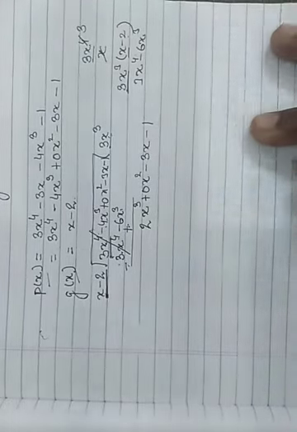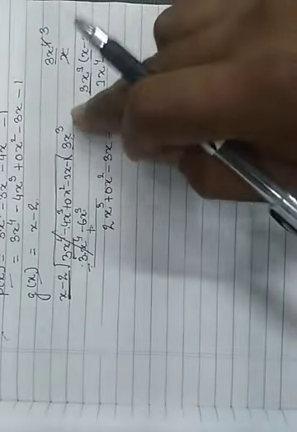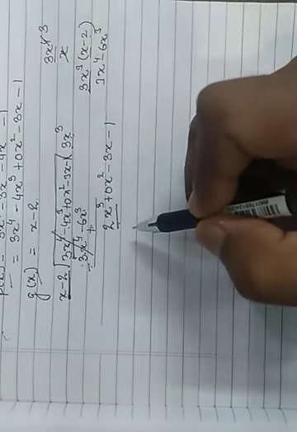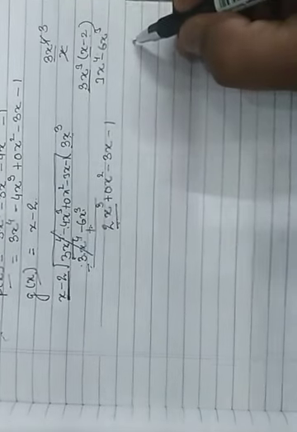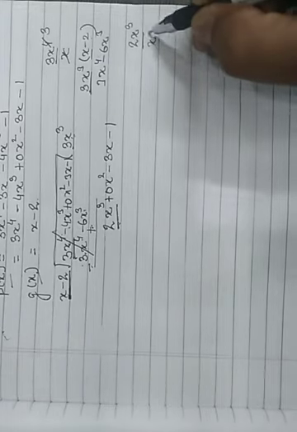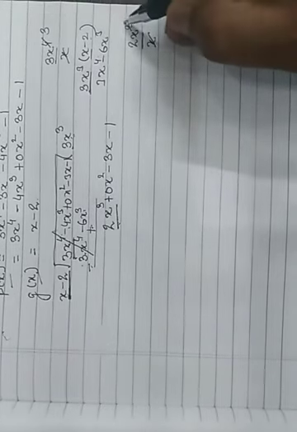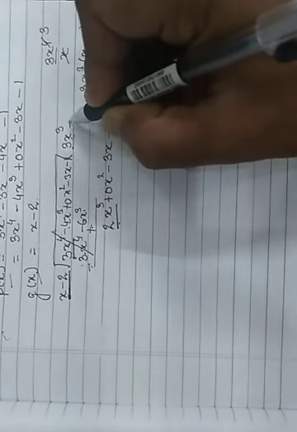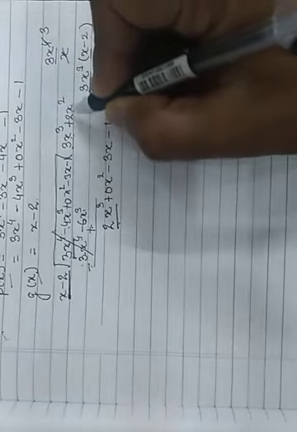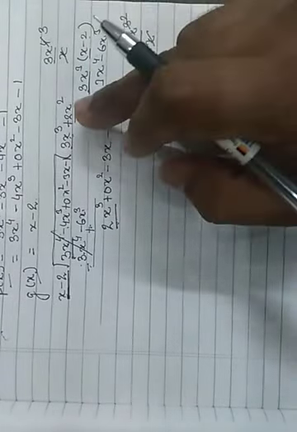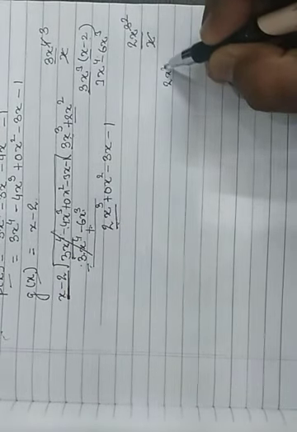Now to calculate the next term of the quotient, again I will divide the first term of the dividend with the first term of the divisor. So here it is 2x cube upon x. If I divide, it becomes 2x square, a positive 2x square. So plus 2x square. Now this is the next term of the quotient. I will multiply this 2x square with x minus 2.